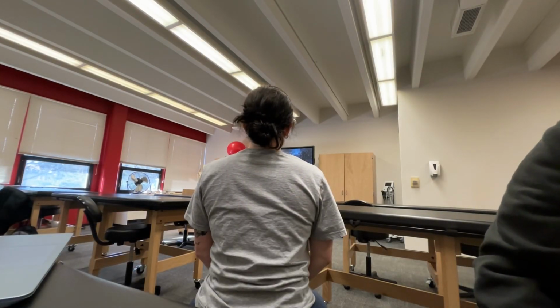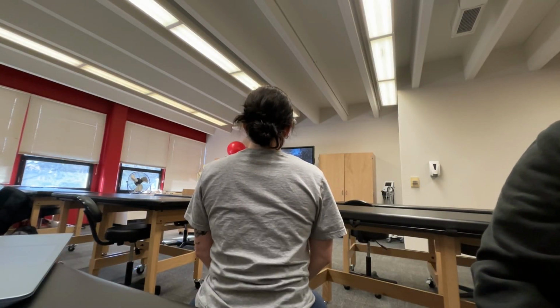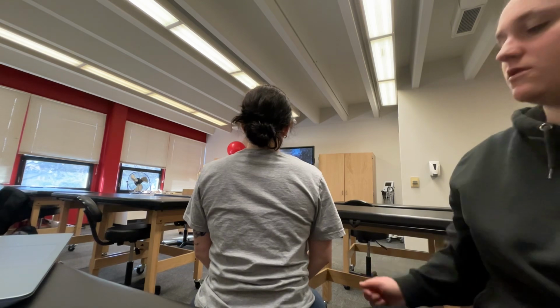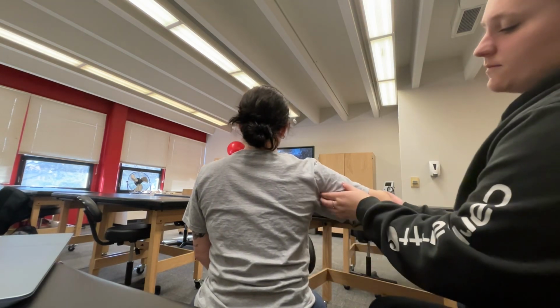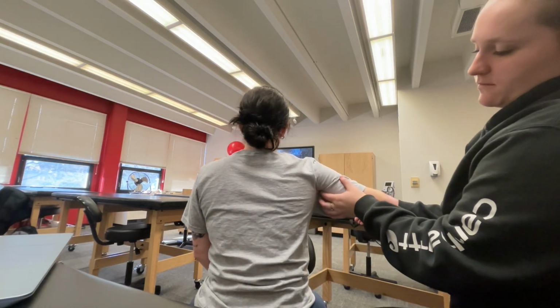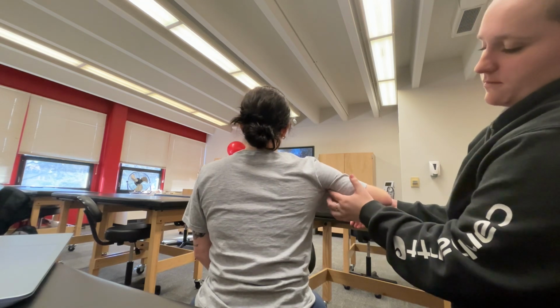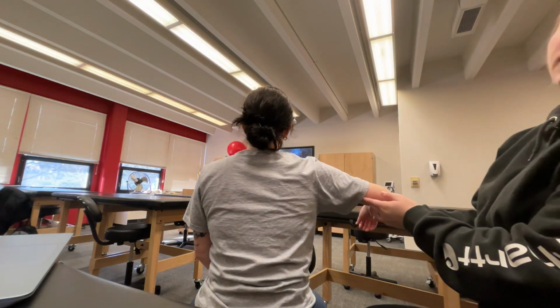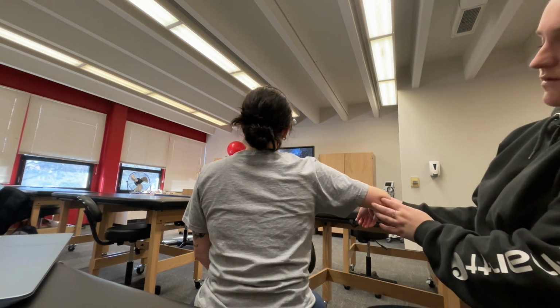Triceps brachii has 3 heads to it. There's a long head, which originates at the infraglenoid tubercle, and inserts at the olecranon of the ulna.